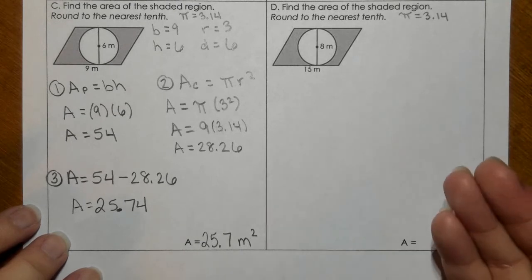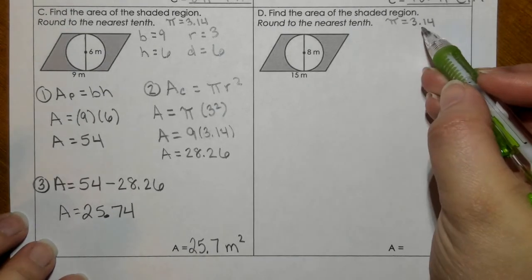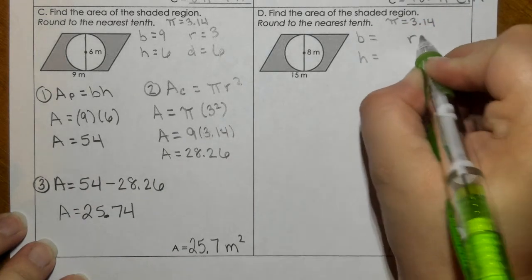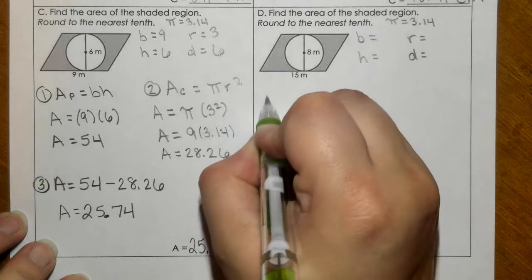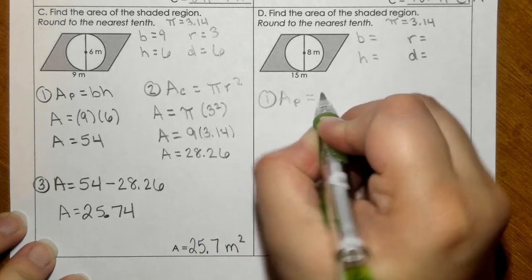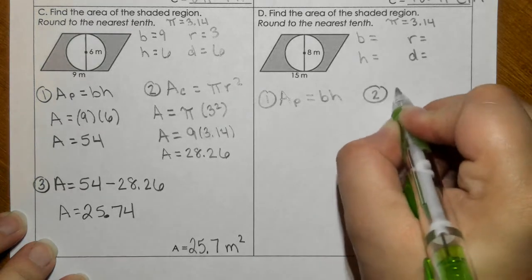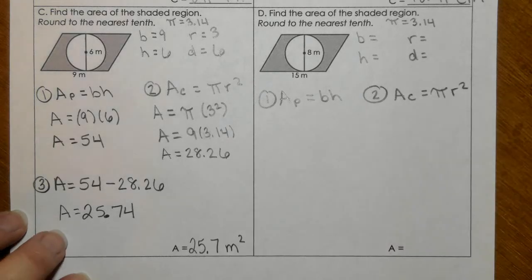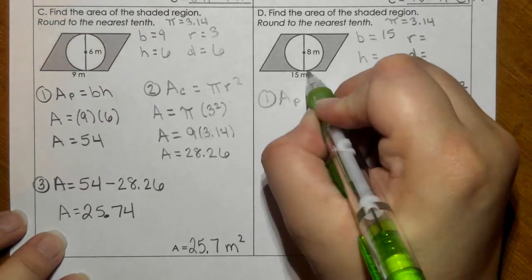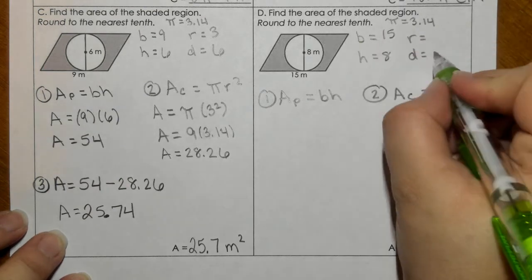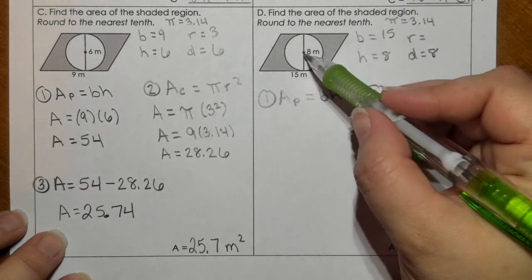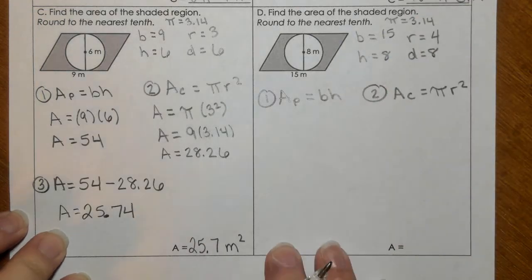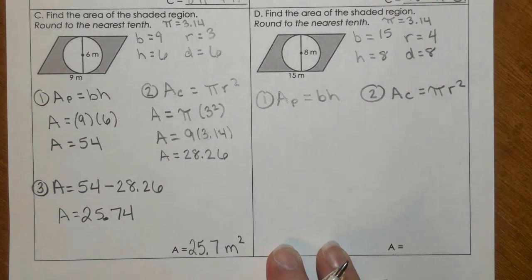Now, I did another example just because it's a lot of stuff. I don't think it's too hard. It's just a lot of stuff. So again, we're using that 3.14. Find all of these measurements. And then we're doing area of the parallelogram, area of the circle. Okay, so our base is 15 and our height is 8. The diameter is also the height of the circle, with 8 being cut in half to be the radius, 4. All right, so since you know all that information, we can plug in.